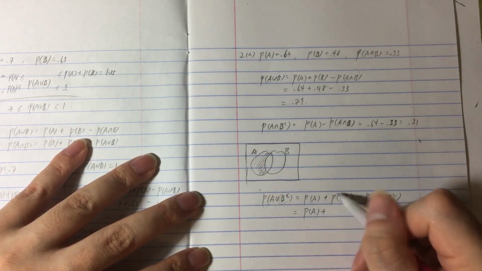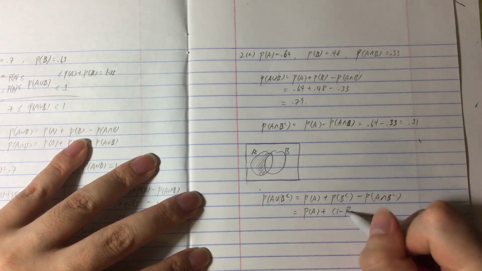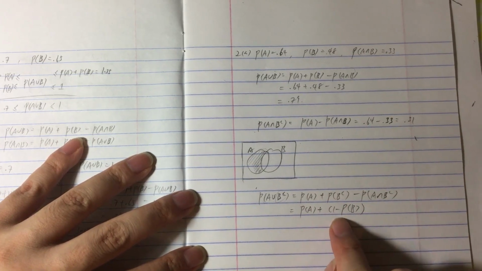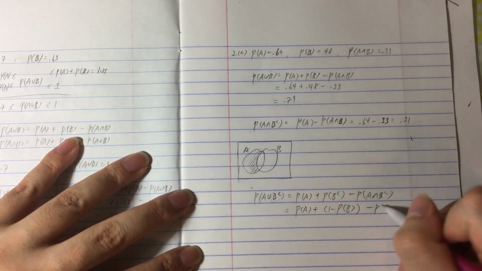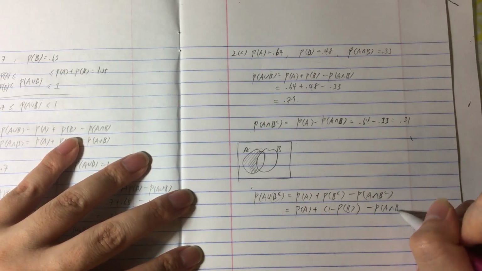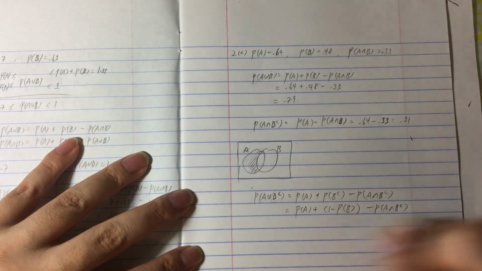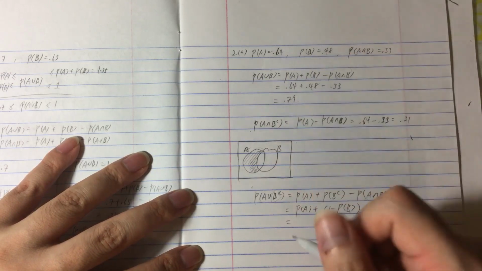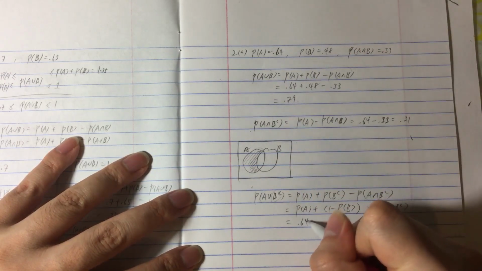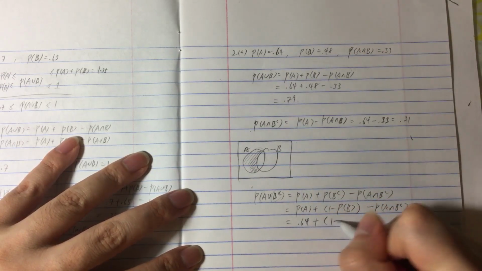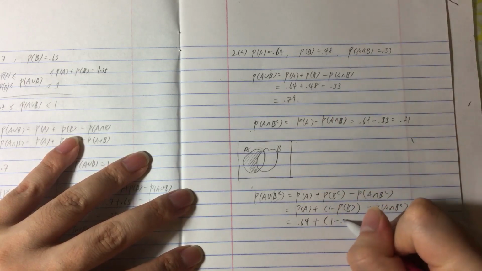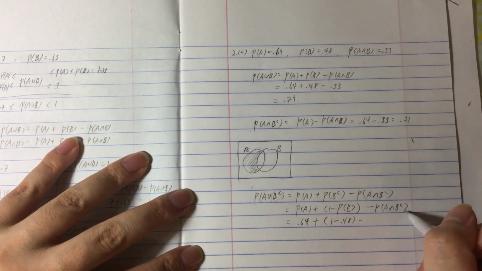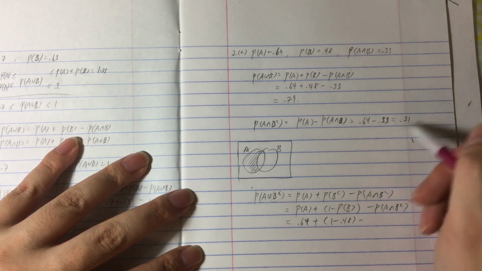We know that probability of B complement is 1 minus probability of B. So probability of B complement is 1 minus probability of B, minus probability of A intersection B complement. Then plug in numbers. Probability of A is 0.64. Probability of B is 0.48, minus probability of A intersection B complement, which we just found here. That's 0.31.